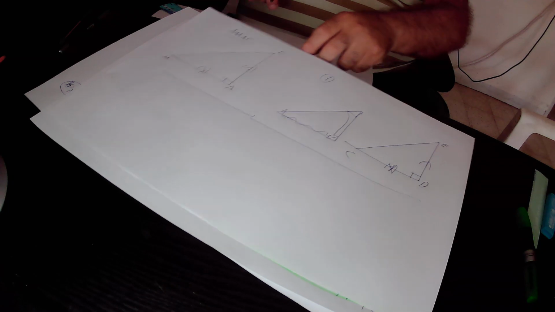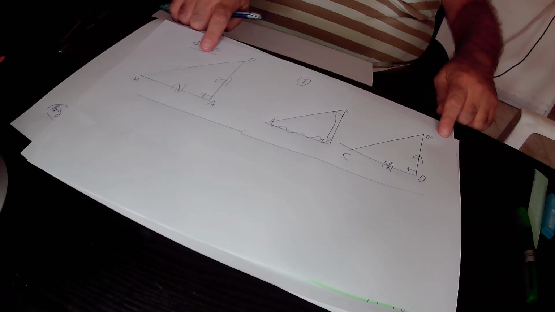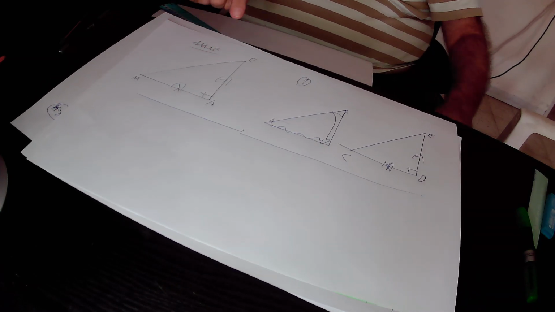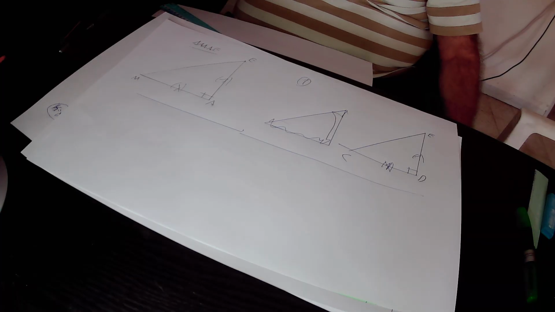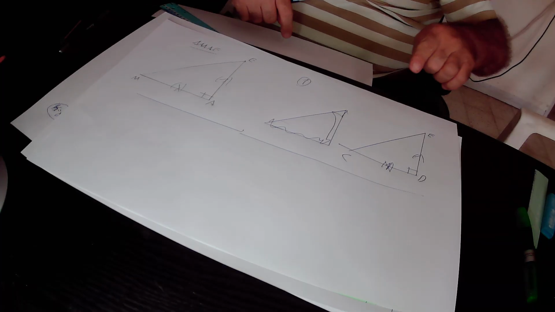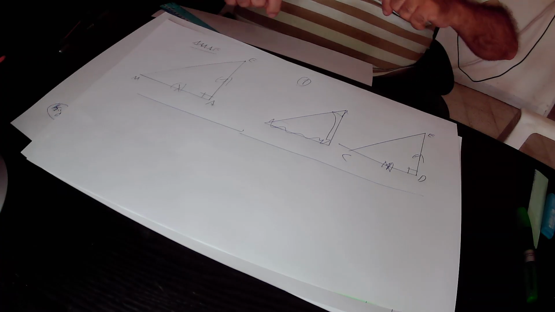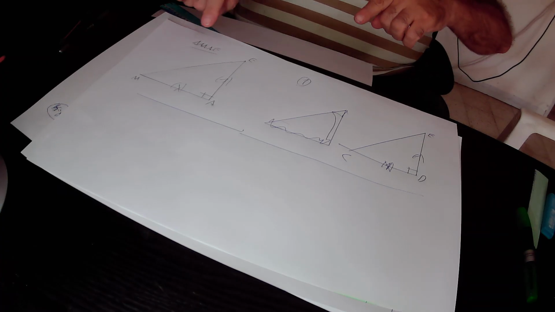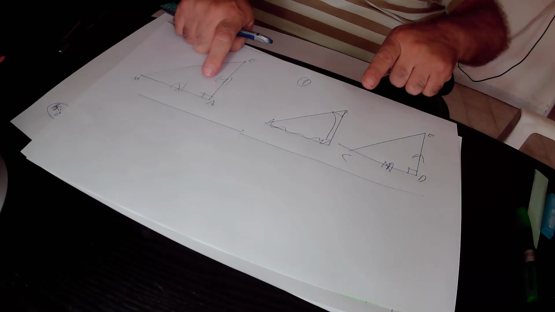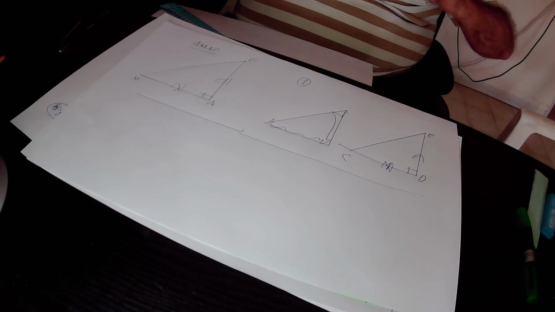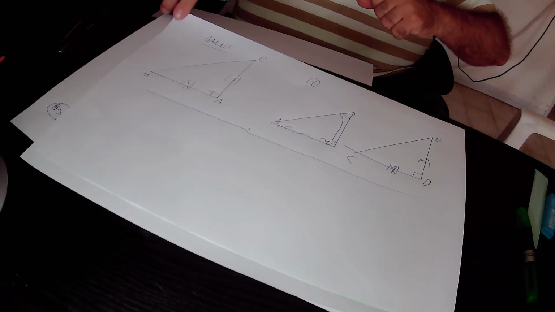Okay, those are the two right triangles that I copied from the original drawing. This is the right triangle EAM and this is the right triangle EDC. So why can those two right triangles go into each other? First of all, MA equals CD equals x.